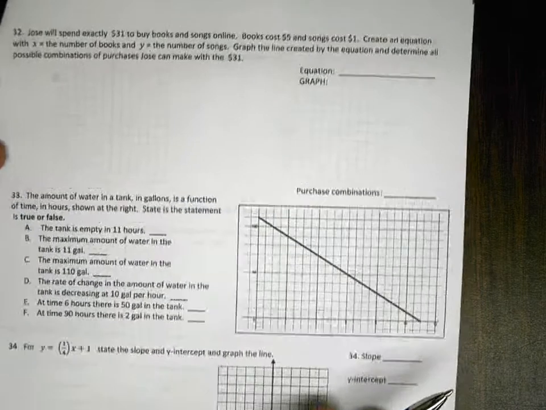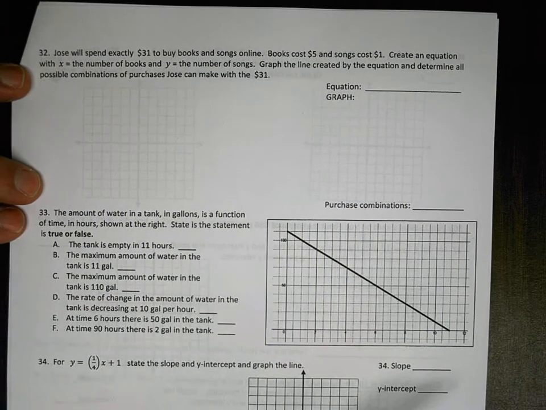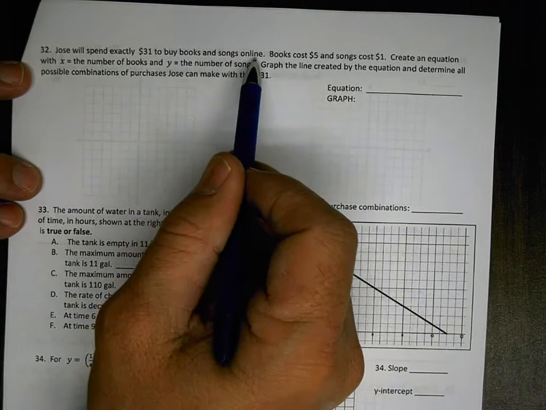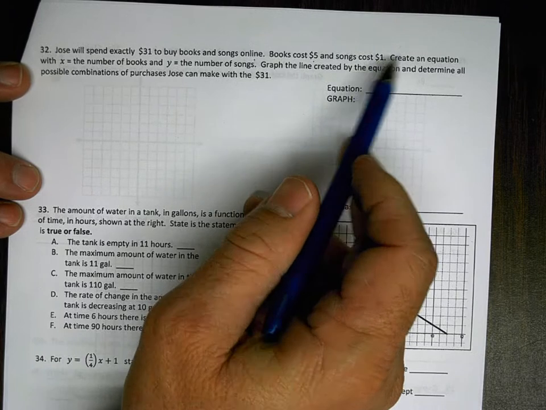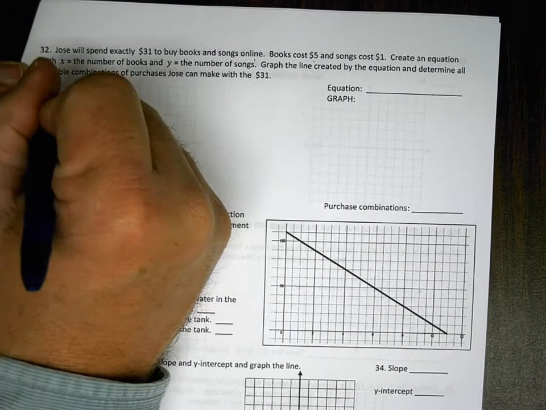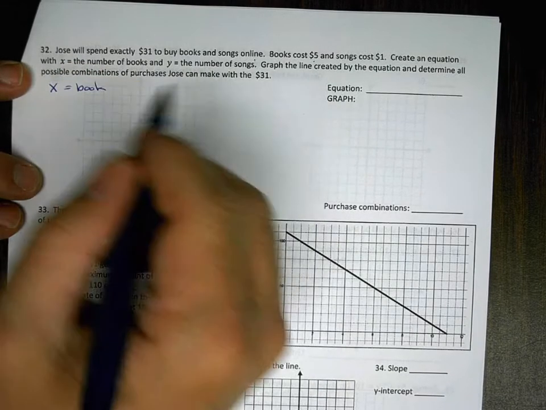Number 32. Jose will spend exactly $31 to buy books and songs online. Books cost $5 and songs cost $1. Create an equation with x equals the number of books. So I'm going to put x equals books and y equals the number of songs.